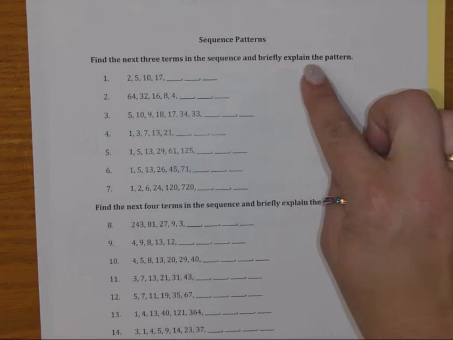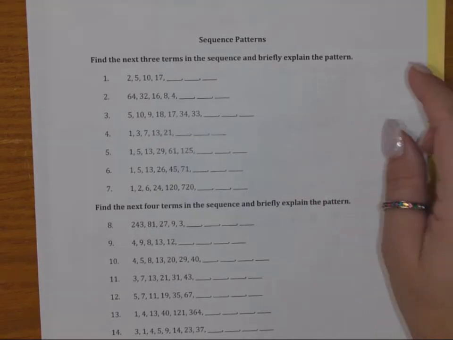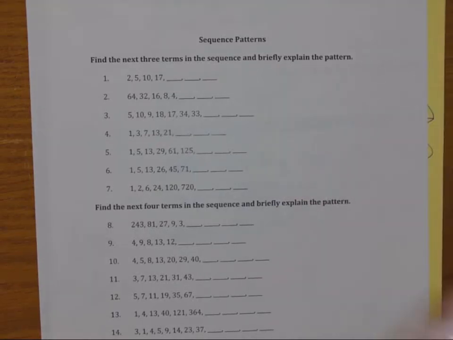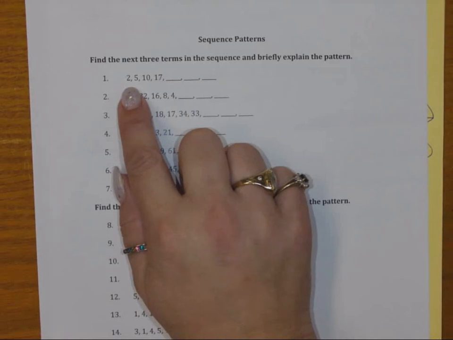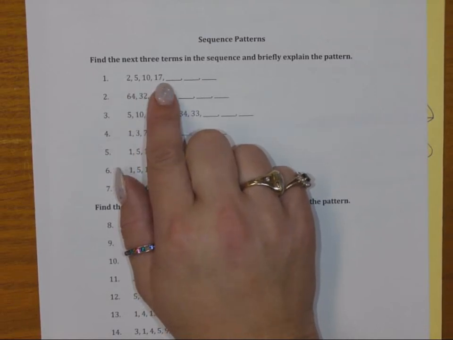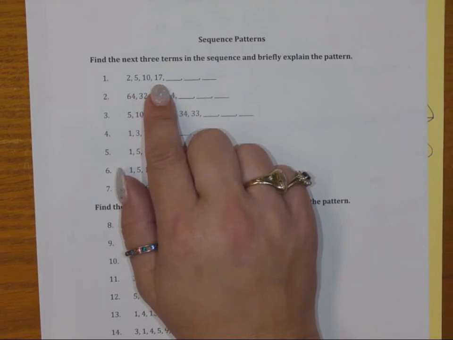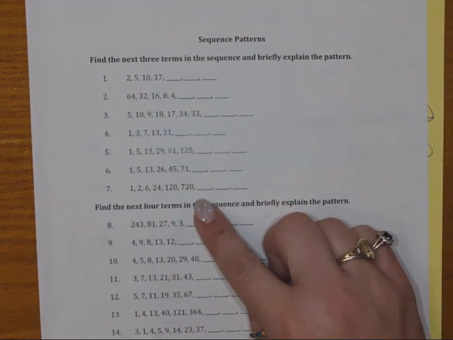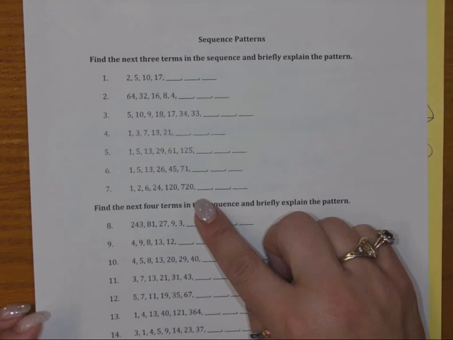It says briefly explain the pattern you see. So, for instance, I'm going to cheat a little bit on this first one. I see plus 3, plus 3, plus 3, right? So if what I'm doing is adding 3, then my explanation is add 3. It's easy enough, right? So that can be pretty easy to figure out your overall pattern.